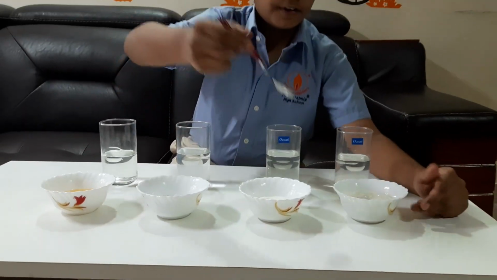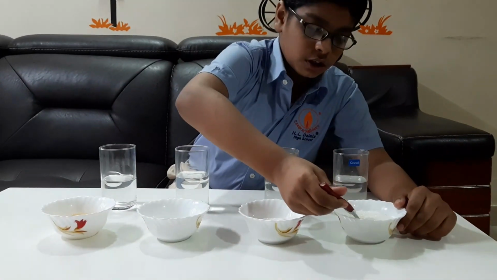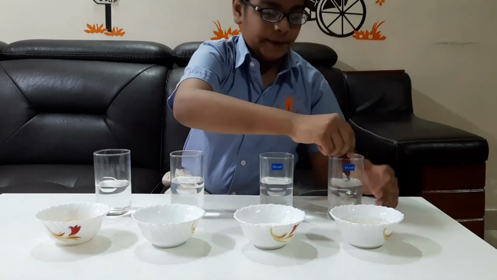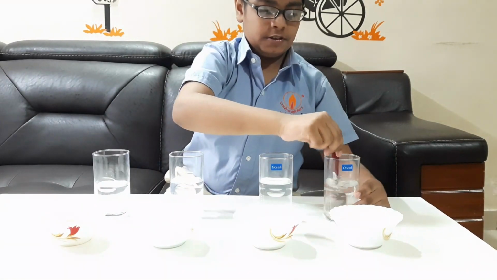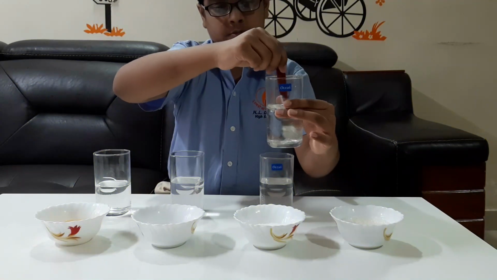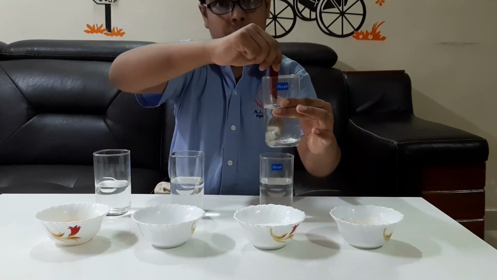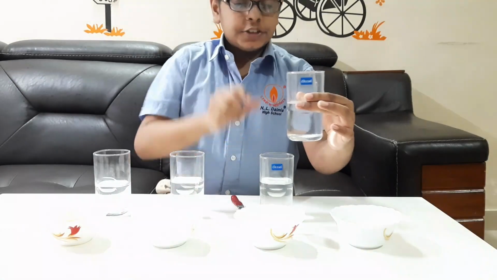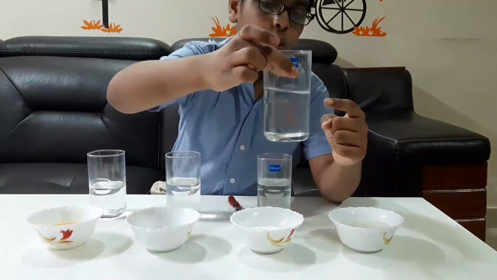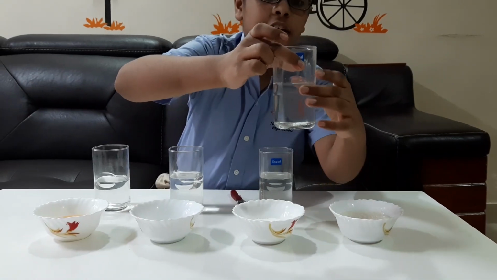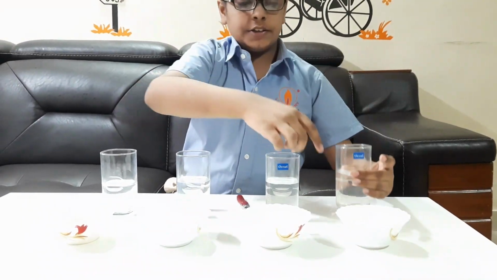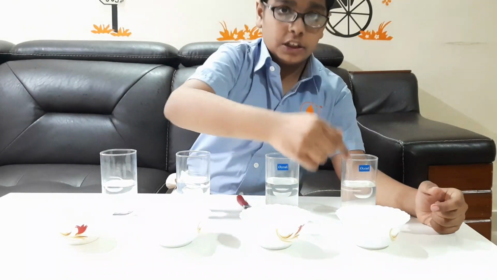So first I will take 1 teaspoon of sugar and I will put it in this glass and I will stir it for some time. So guys, you can see that the sugar has dissolved completely in the water and therefore it is a soluble substance. This mixture is called the sugar solution.